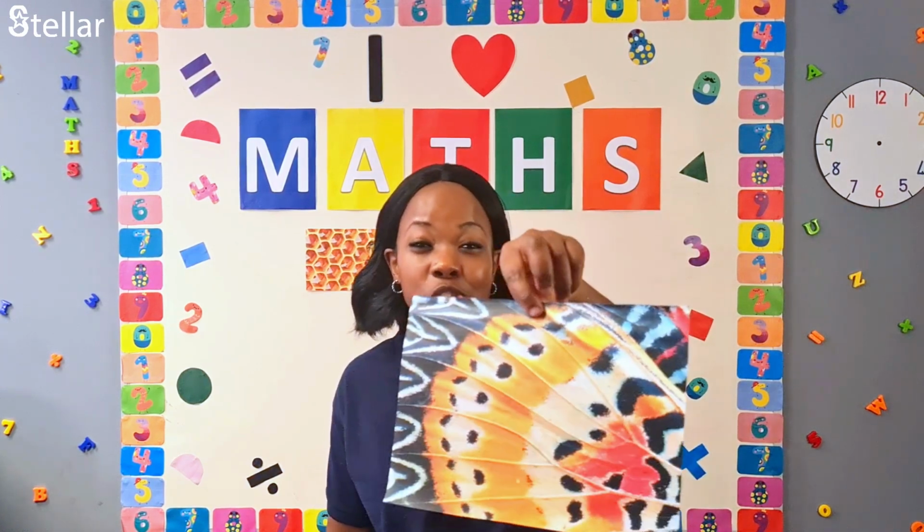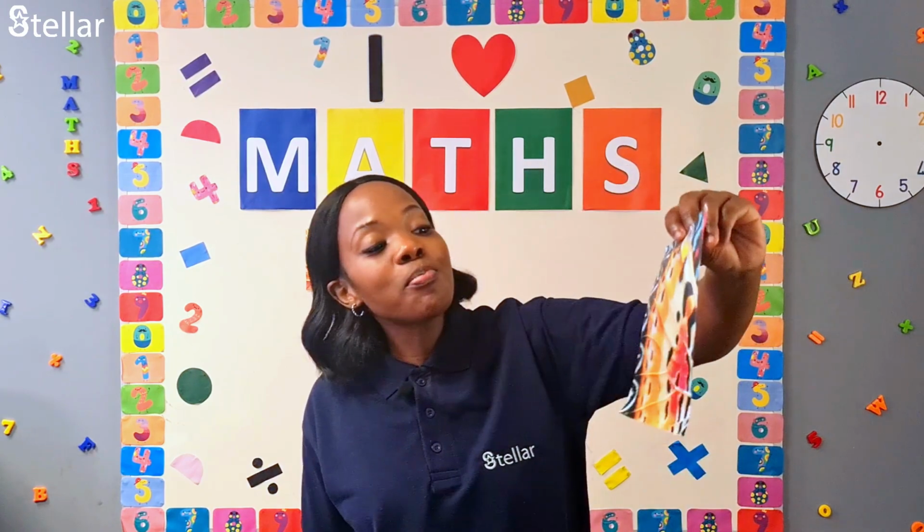But remember, don't go out in the garden and try to touch a butterfly wing, because if you touch the wing, you might actually injure the butterfly and it could die because the wings are very, very soft. So this is a butterfly wing.